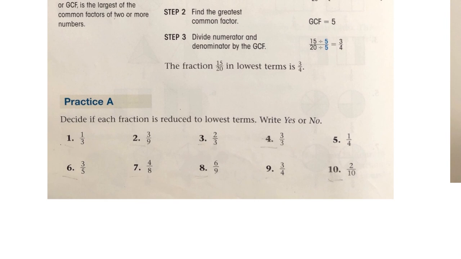So let's decide first if each fraction is reduced to lowest terms already. We could just write yes or no. Can we divide it? Well, 1/3. We don't have any way to reduce 1 or 3 by dividing them both by the same number, because the only thing we can do is divide 1 by 1, and if we divided 3 by 1, it'd be the same thing. So yes, that is lowest terms already. Just put the Y for yes.